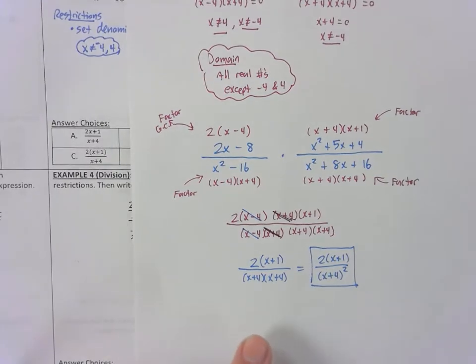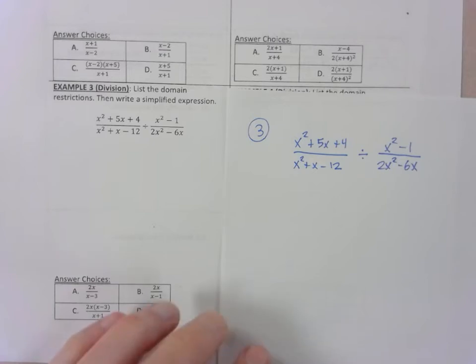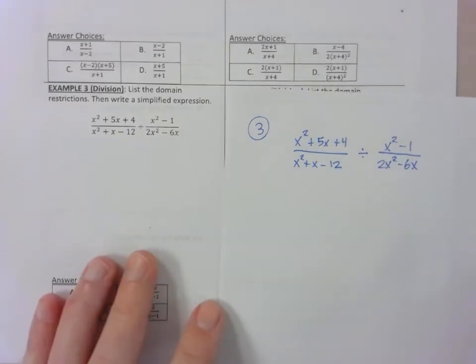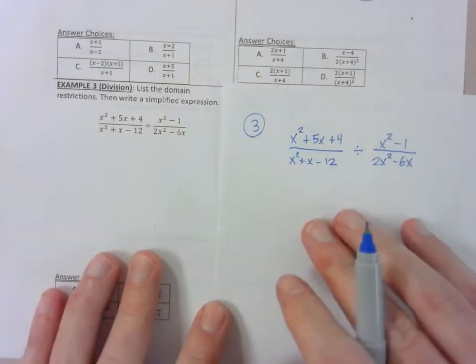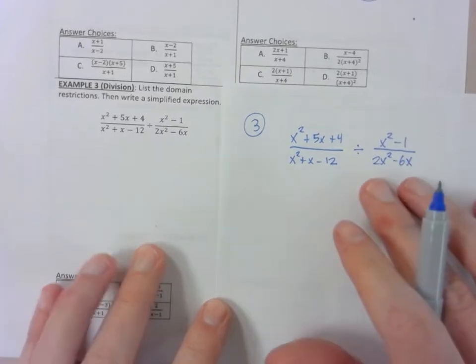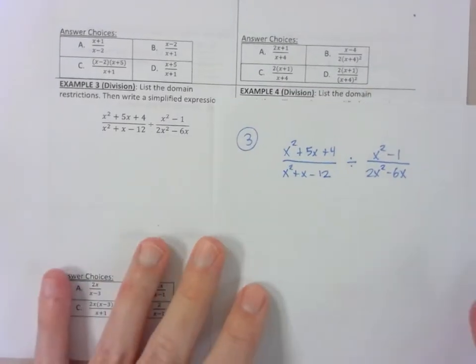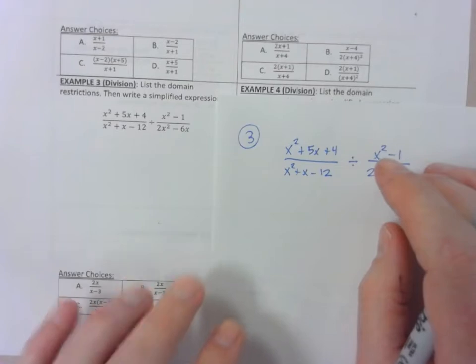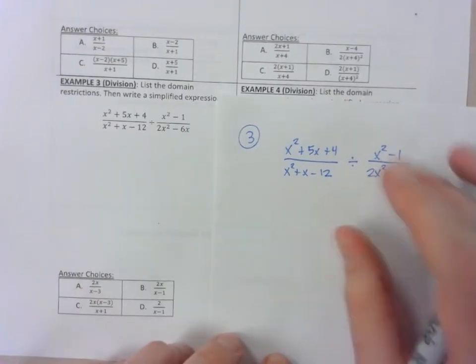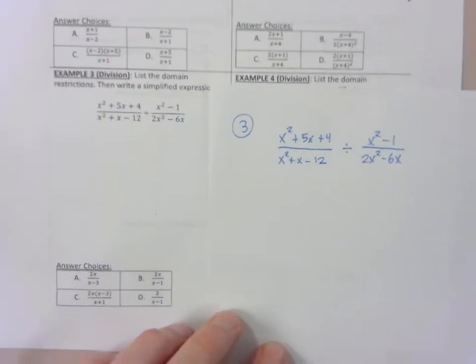Let's do example 3 together. Okay, so with the division problems, it's very similar, but there is a minor thing that can cause some people to get confused on the restrictions.